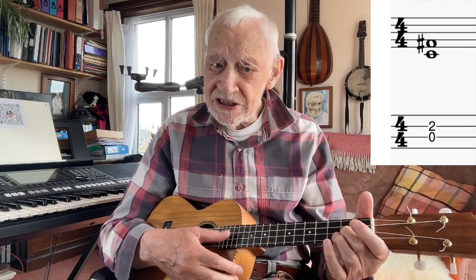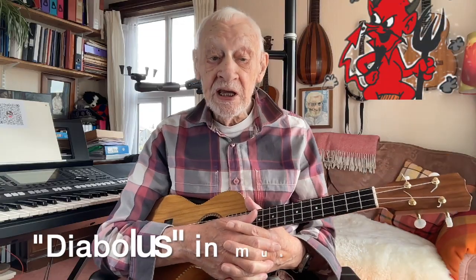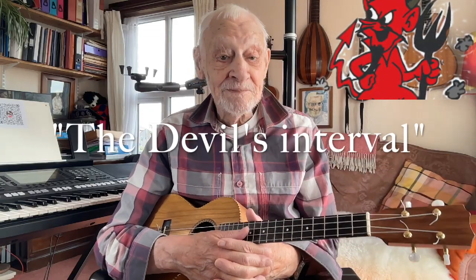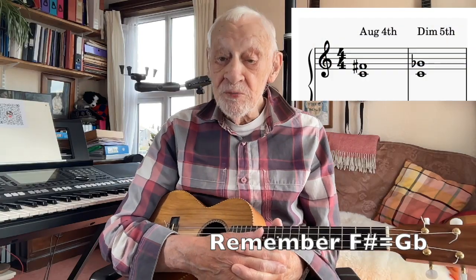This is a very distinctive and disturbing interval, and it's also sometimes known as the diabolus in musica, or the devil's interval, hence the title of this piece. It's also called an augmented fourth or a diminished fifth, depending on the spelling. And it divides the octave exactly in half. In other words, however spelt, a diminished seventh chord is made up of 2 tritones.